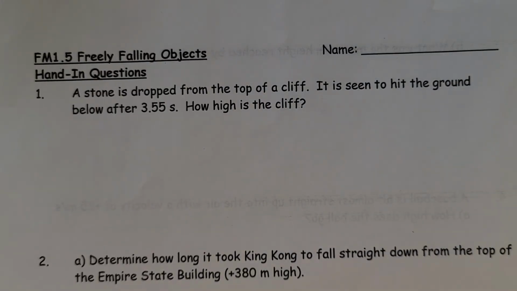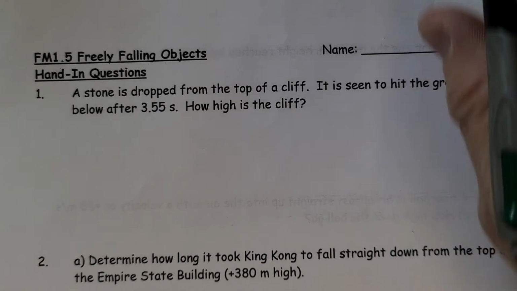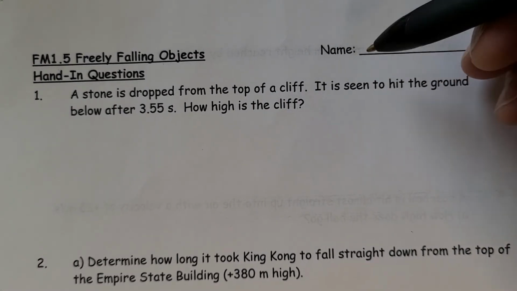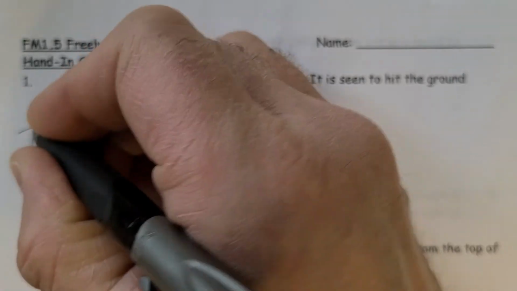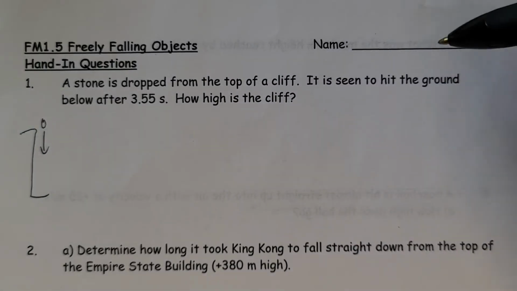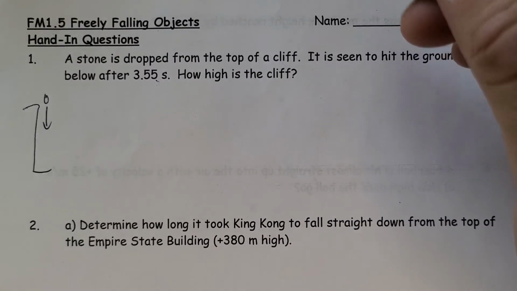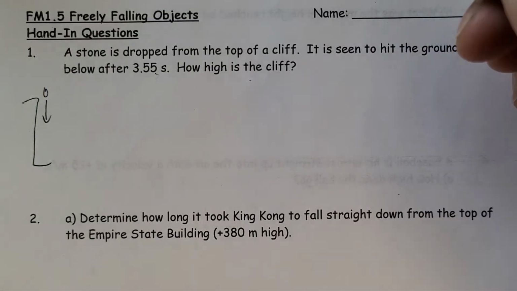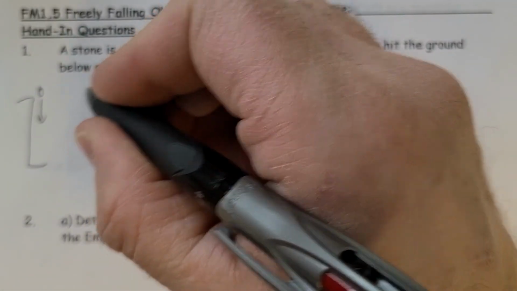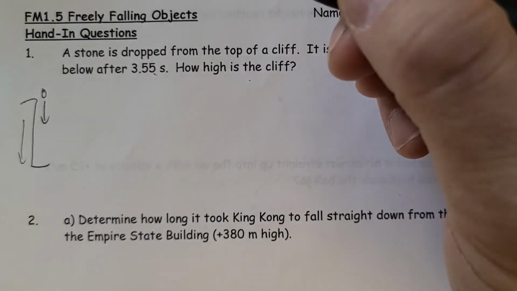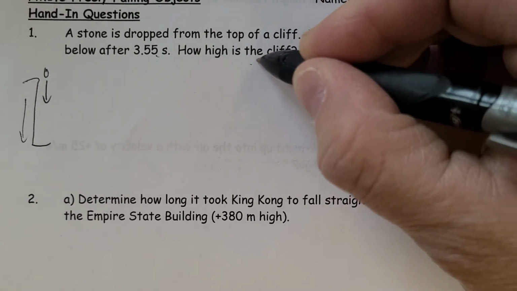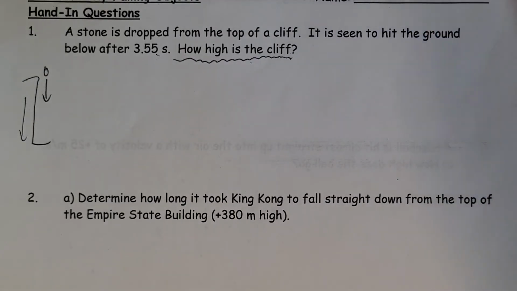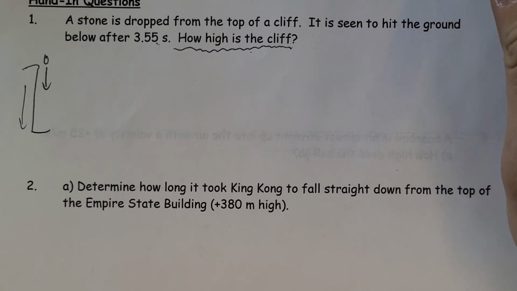All right, taking a quick look at the assignment sheet, I think it should be relatively decent. So a stone is dropped from a high cliff. It's seen to hit the ground this time later. How high is the cliff? So note, when you use your formula, you're likely going to get a negative answer for D, but that's okay because it is falling through a negative displacement. But when you're reporting to someone on the street, how high is the cliff? You would just state it as a positive number, of course.